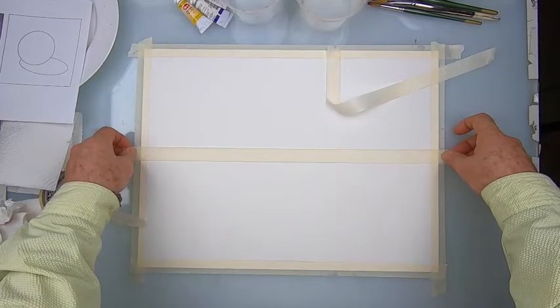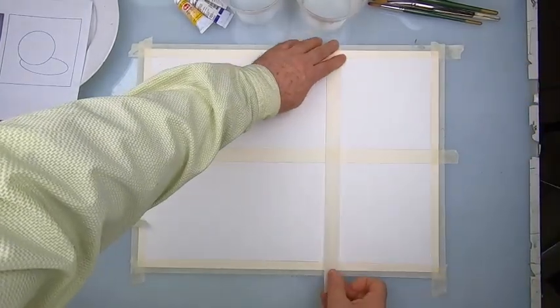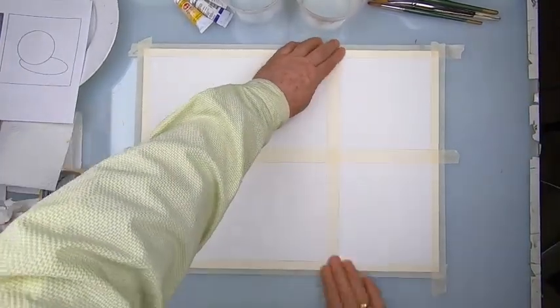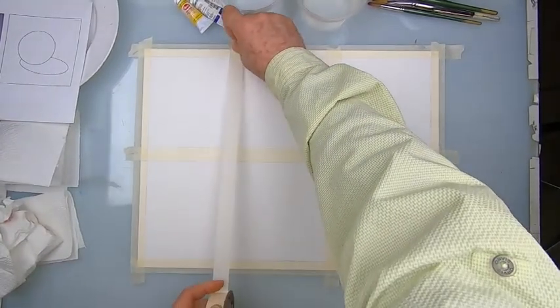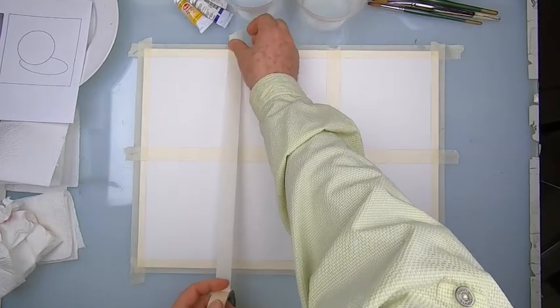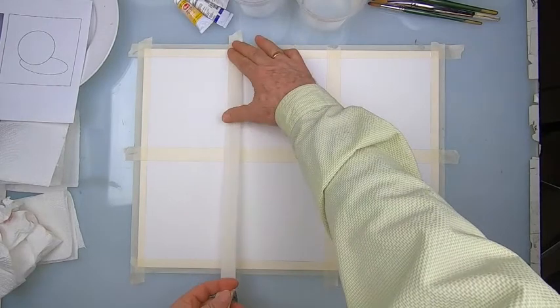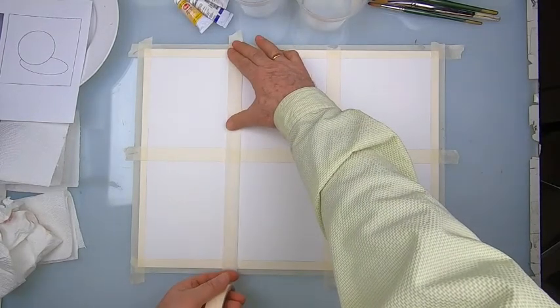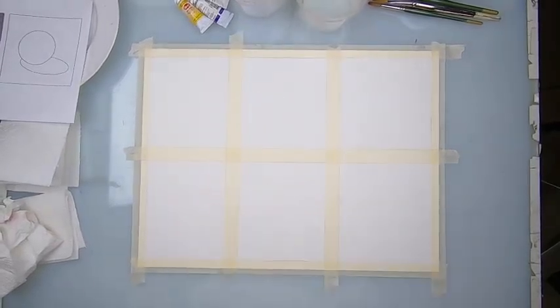Okay, lowered it down a little bit. Okay. All right. Very good.